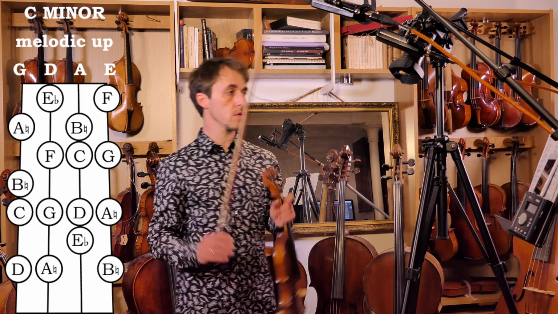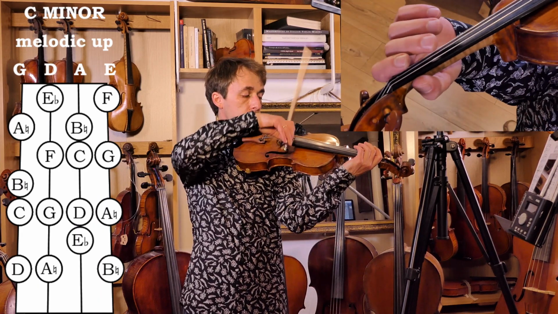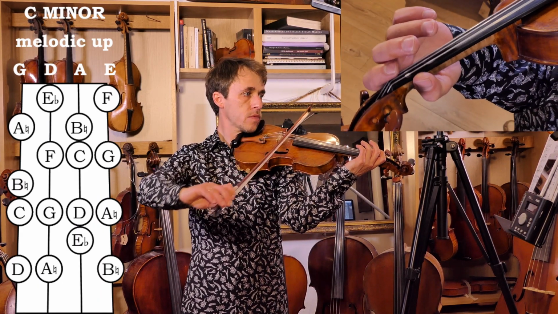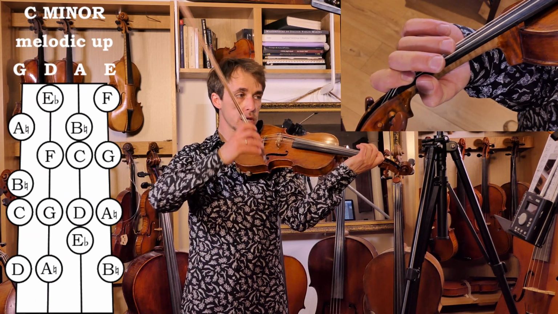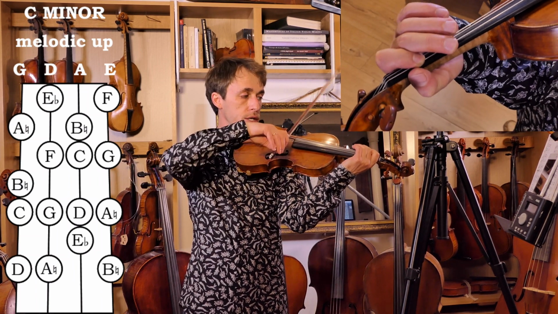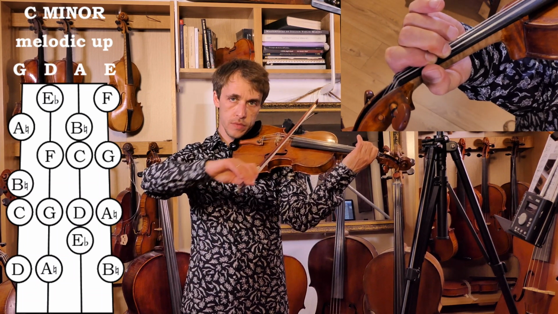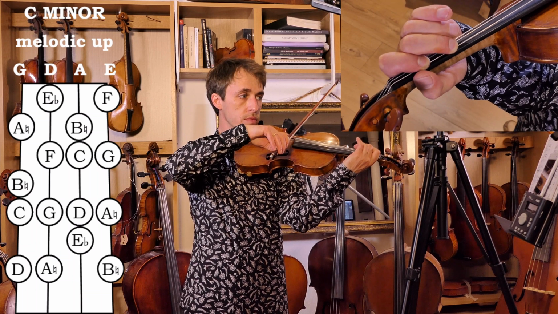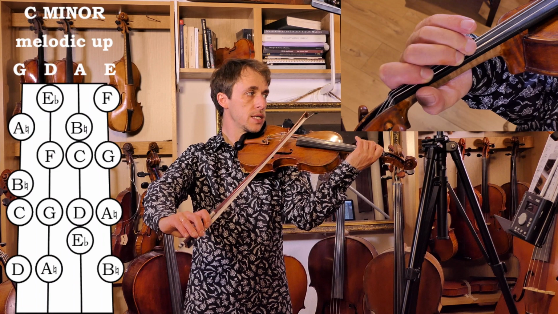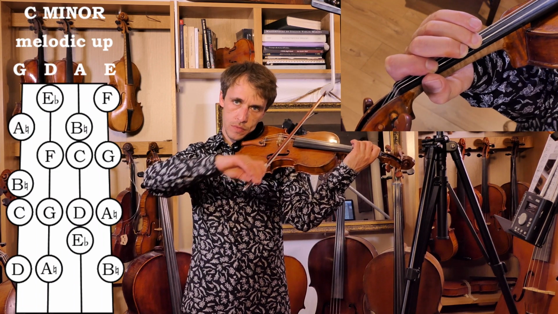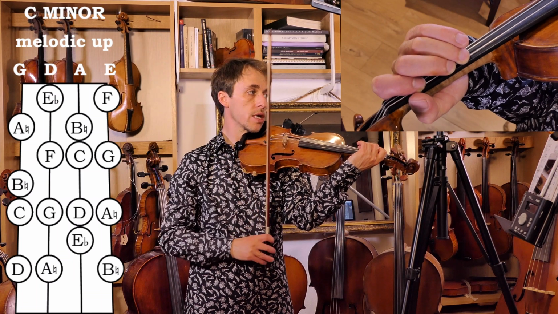So let's have a full look at all the possible notes in first position. We start with the open G string, and our first note should be A flat, right? But considering we're going up, we have an A natural. B flat becomes B natural. Then we have a natural semitone between B and C. And this C is the beginning of the scale for today because it's C melodic minor.